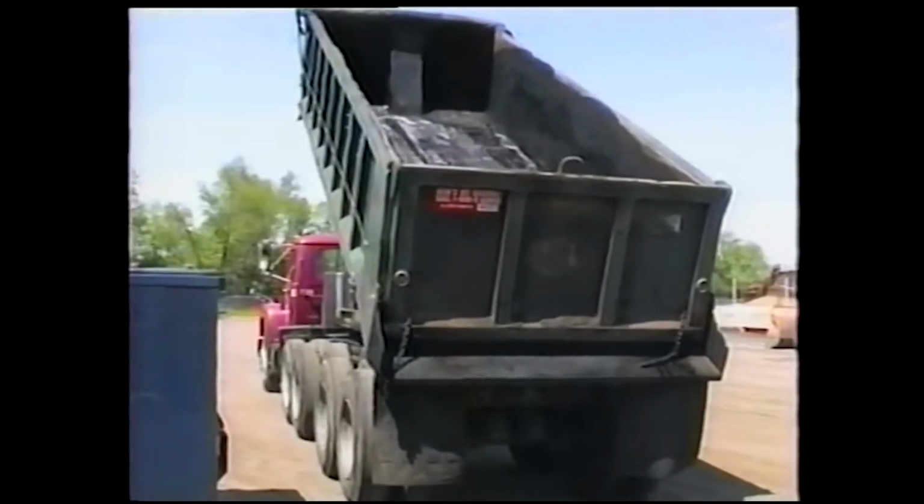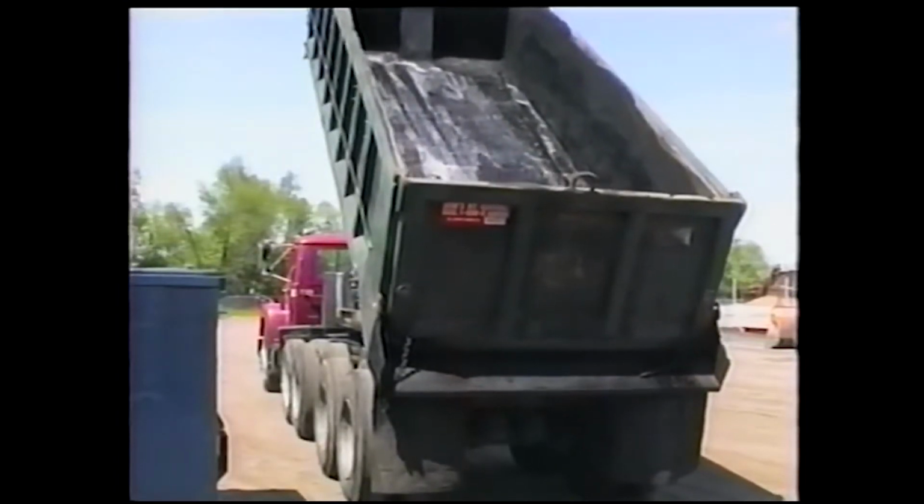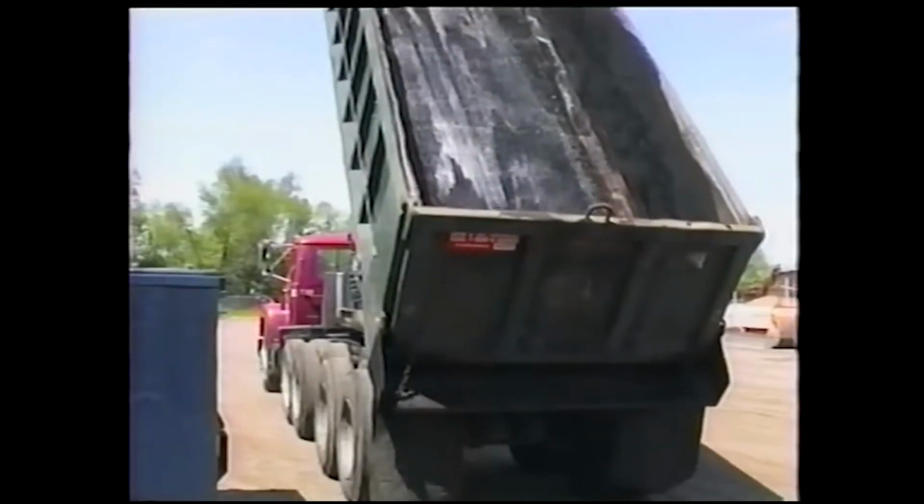To keep the mix from becoming contaminated, the releasing agent will have to be drained off completely before the mix is loaded. Although this is an inspection concern at the plant, you too should be on the lookout for contaminated loads at the job site and notify the plant if you see any.